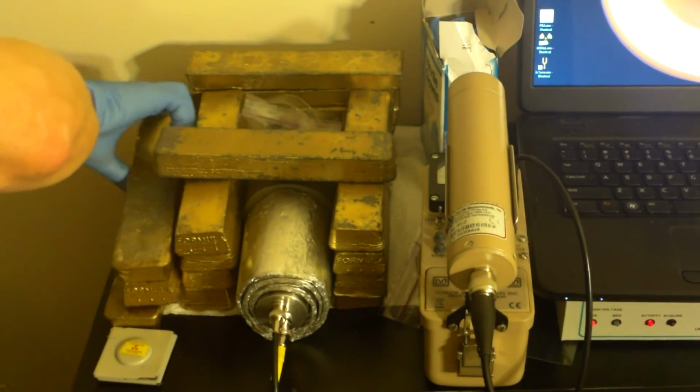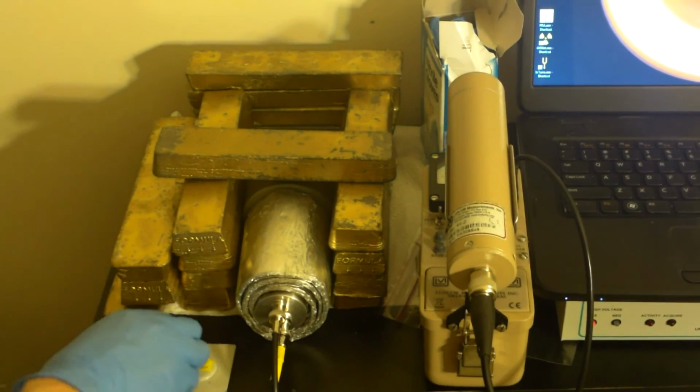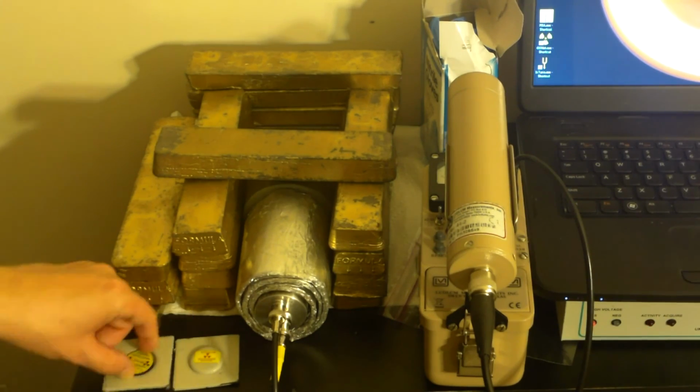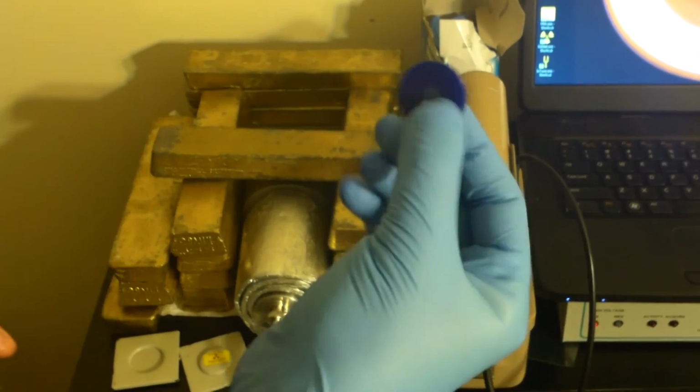So let's get this off. Get this out of here. And what we're going to do is put this testing sample back in it. The Cesium-137. I don't need the glove for the Cesium-137, in case anybody complains.